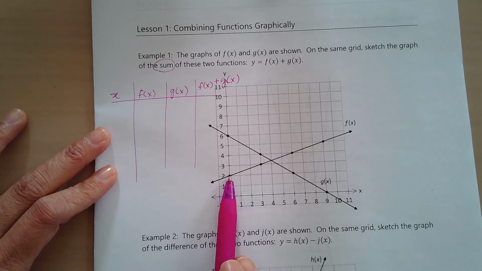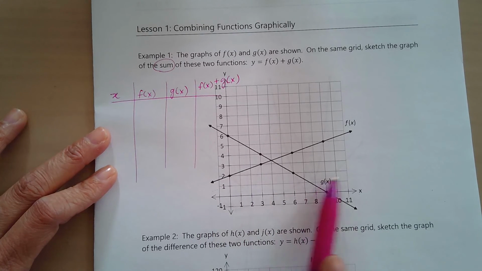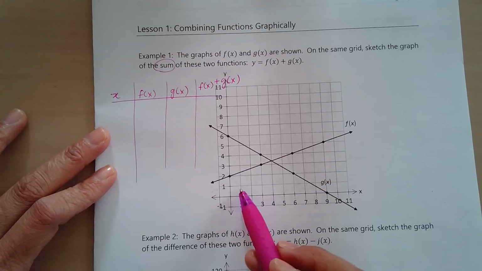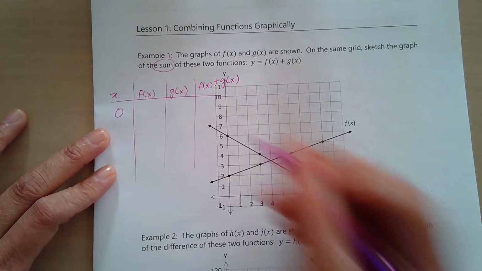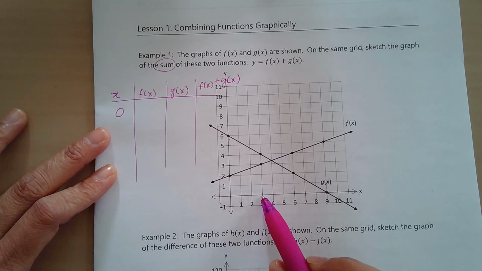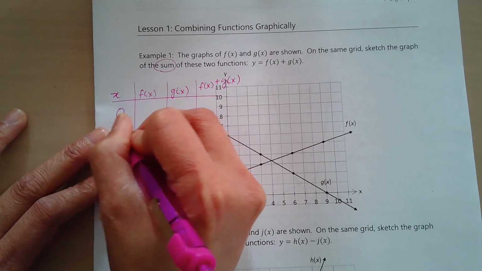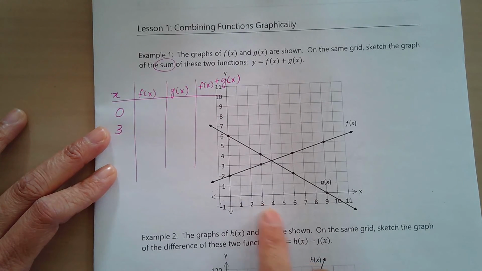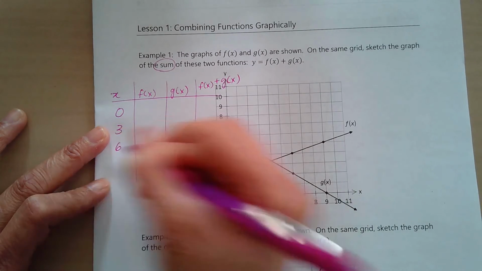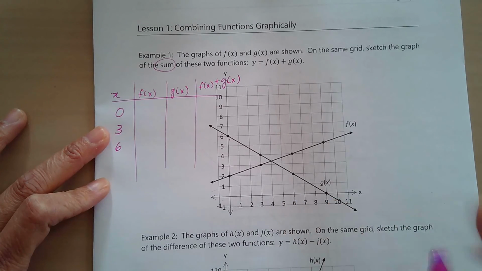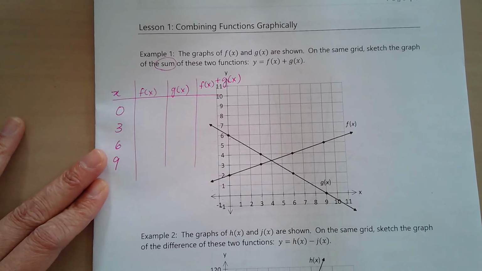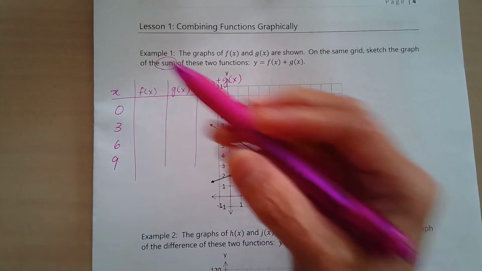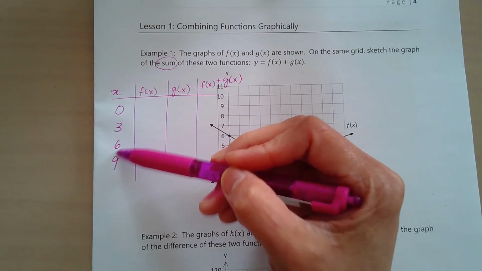I like how they have some points already in here to kind of guide us along. So we're going to use some of those points. We're going to pick the points for x is 0, x is 3, x is 6, and then x is 9. Is that okay? So for our x values, we got 0, 3, 6, and 9.